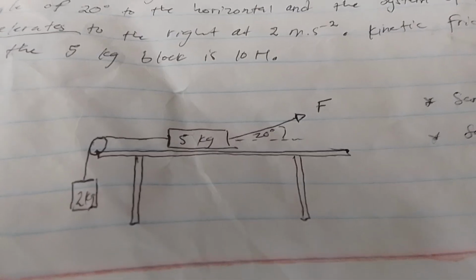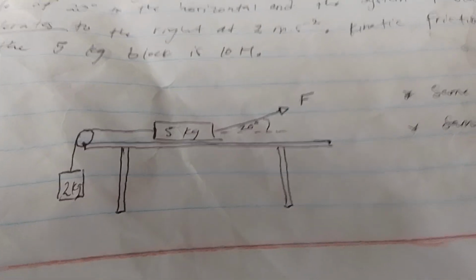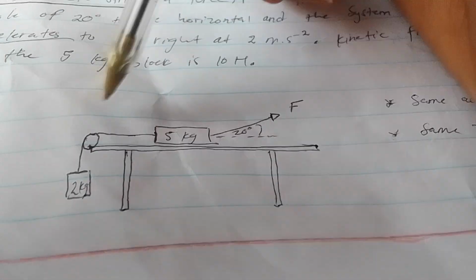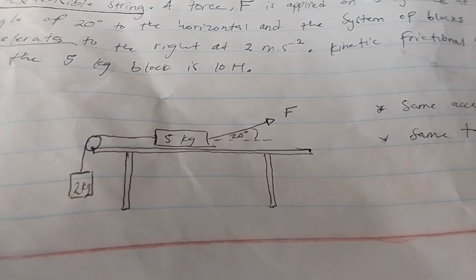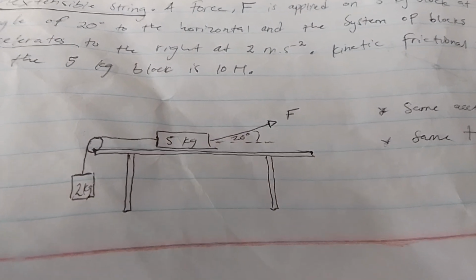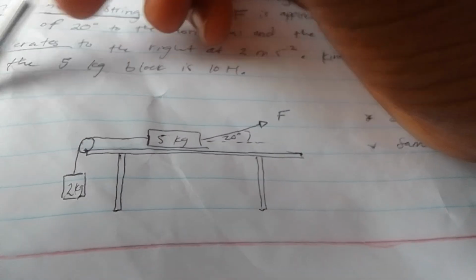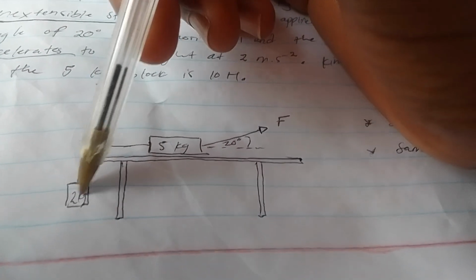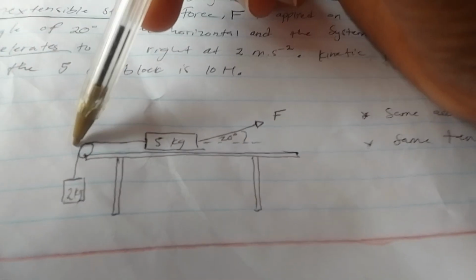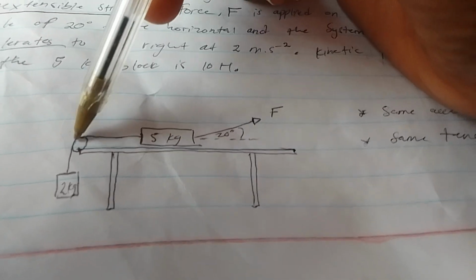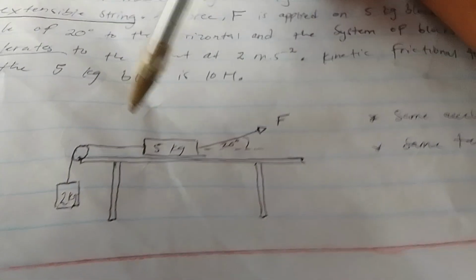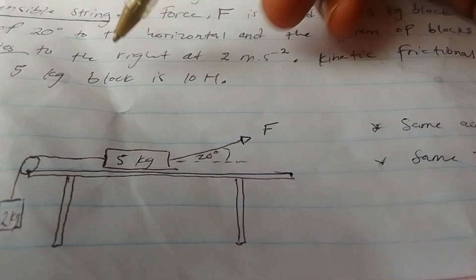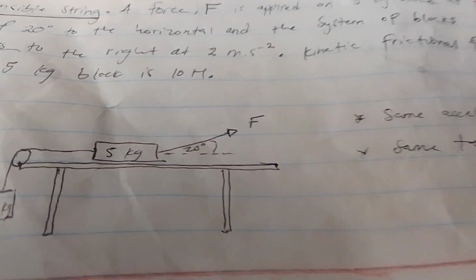So okay, we have your diagram here. You can see you have your 2 kg block. Your 2 kg block is not on the surface. It's hanging somewhere there. It's not on a surface. It's just hanging via the string, this light inextensible string. It means same acceleration, same tension. Then we have our 5 kg block on our horizontal plane.